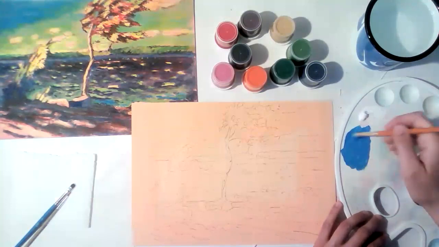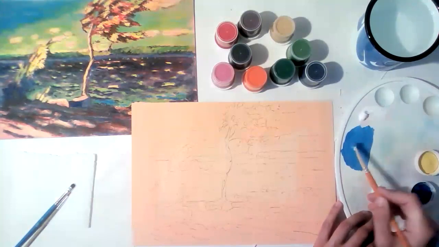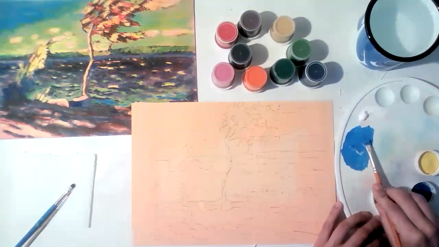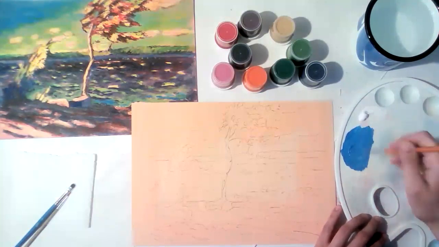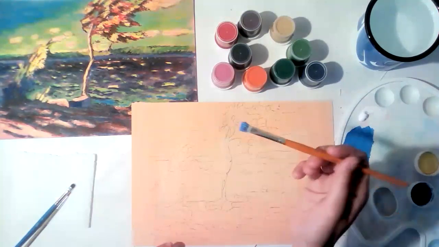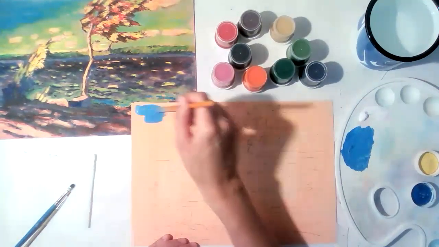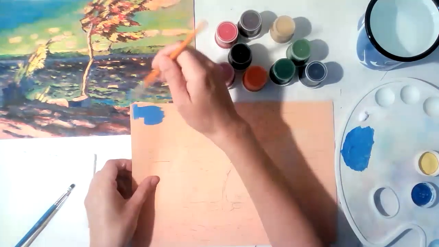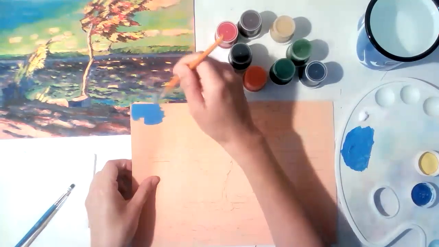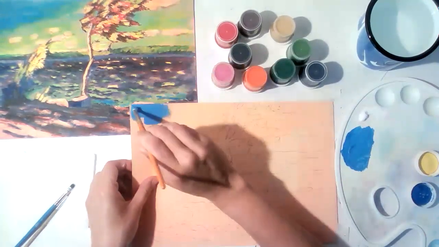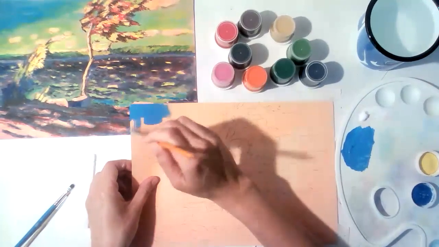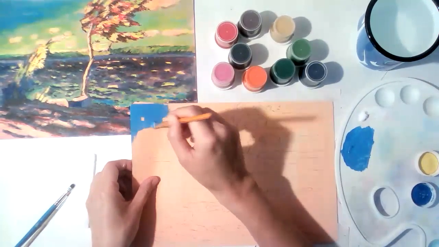Yeah, so I have my light blue first mixed, and then I start, yeah, at the corner. Yeah, so make it nicely. Today I'm not using tape around my paper.